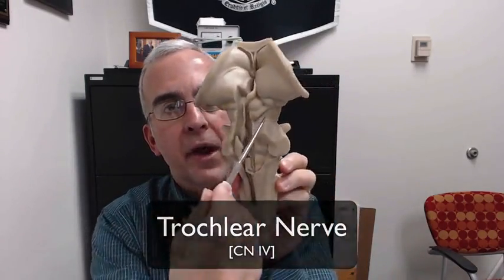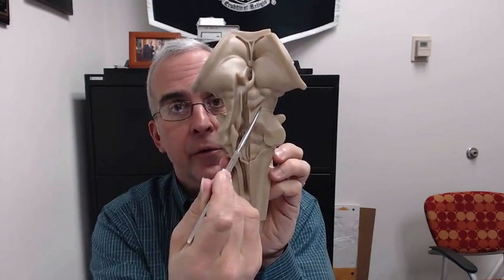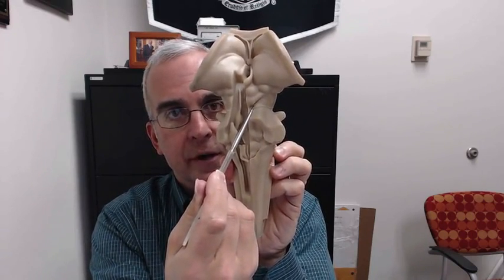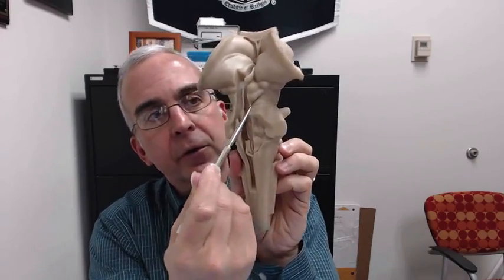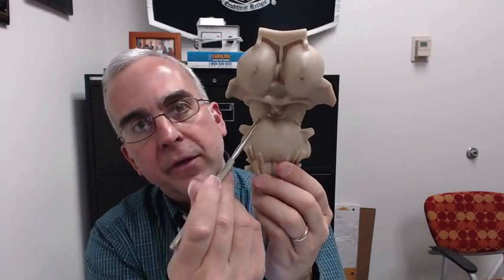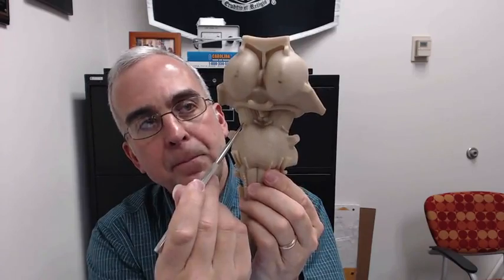Okay, cranial nerve 4 is a bit unusual. As you may recall, it's the trochlear nerve. It's unusual because it emerges from the dorsal aspect of the brain stem. It's the only motor nerve to do so. All the other motor nerves exit the ventral and lateral regions of the central nervous system. But here's the trochlear nerve. You can see it's a fine little thread that wraps around the posterior and lateral aspect of the caudal midbrain, and then joins up to make its way to the orbit with the other oculomotor nerves.